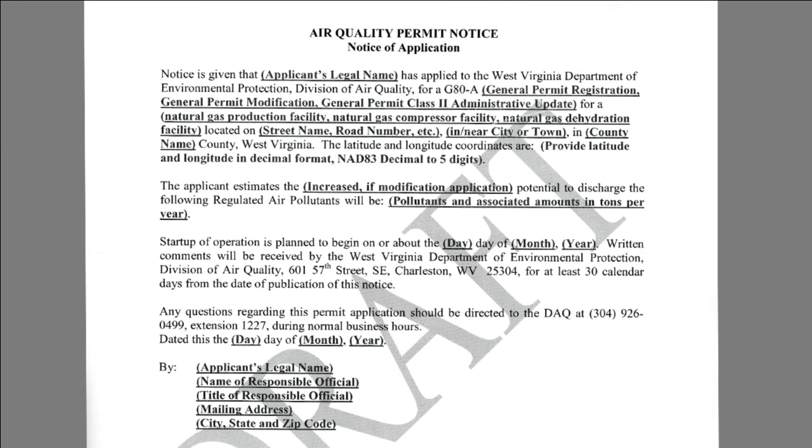And you need to include the pollutants and the associated amounts. So you include NOx, CO, VOC, SO2, PM, HAPs like BTEX, and then total HAPs. Include that right there if it's new.